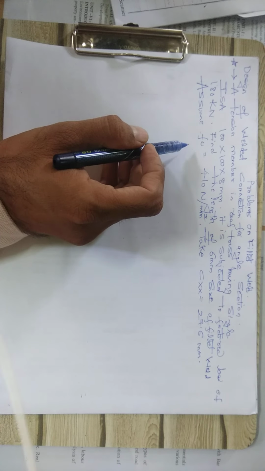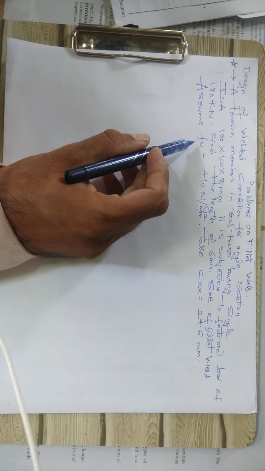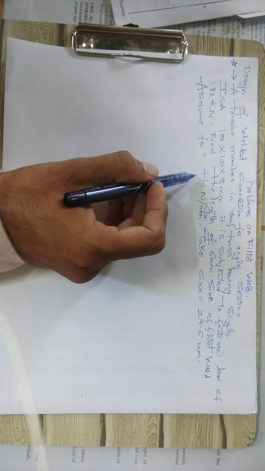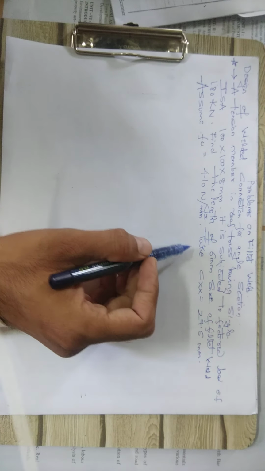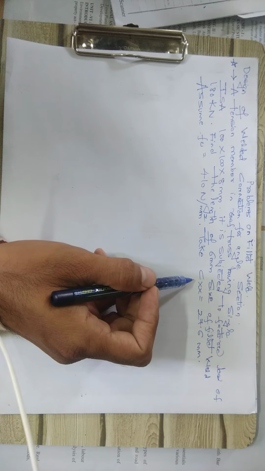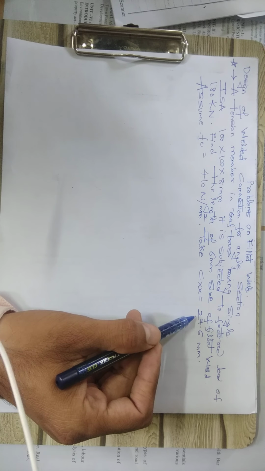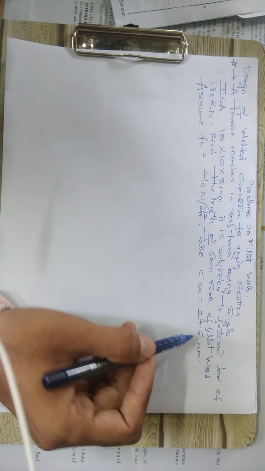Assume fu. fu is the design ultimate tensile stress, given as 410 Newton per mm square, and take Cxx. We will see the use of this Cxx in the problem. Take Cxx, measured from the bottom, as 27.6 mm.